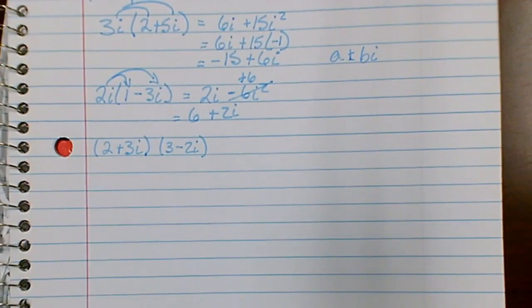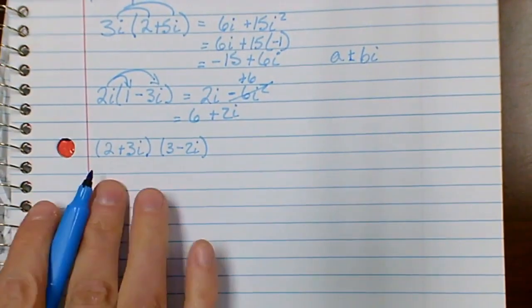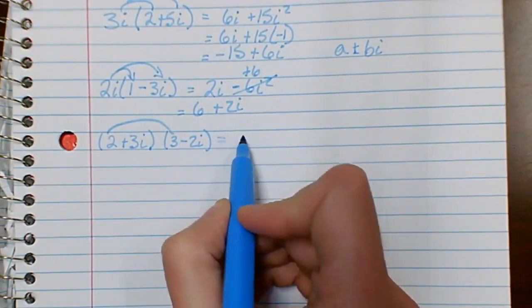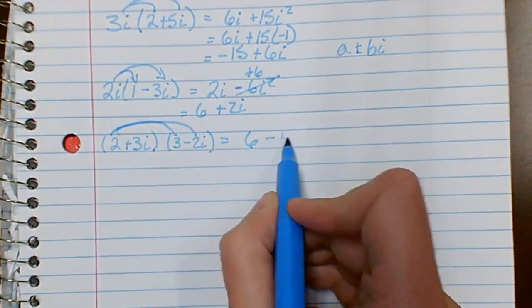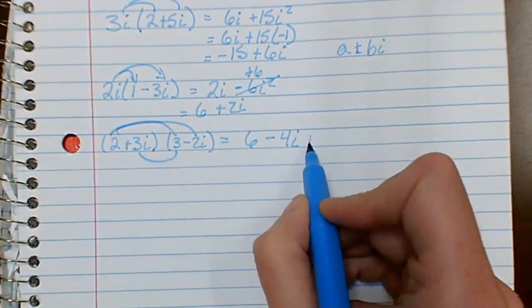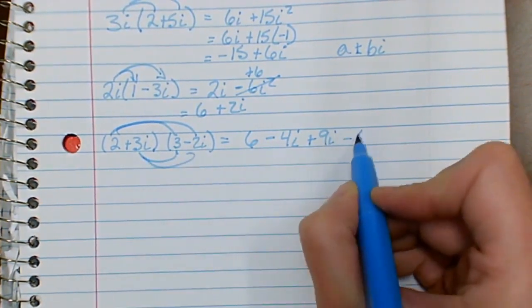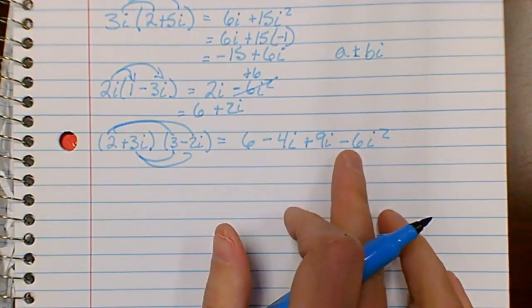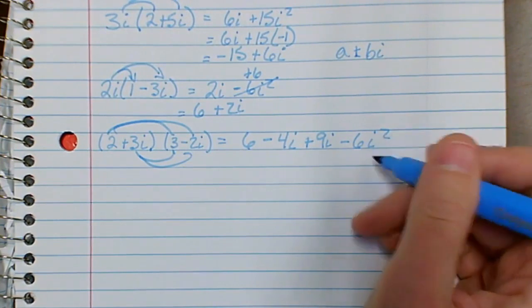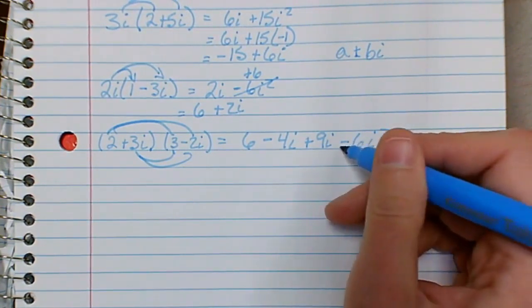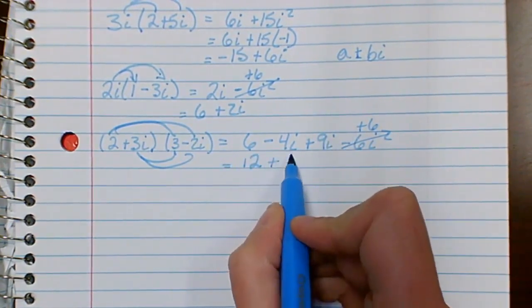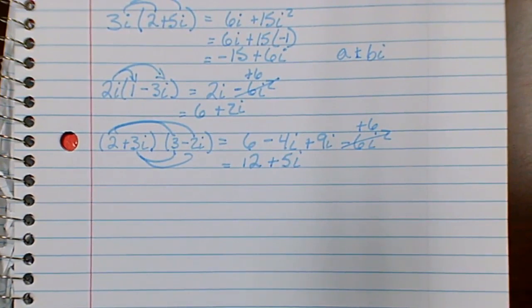So let's look at this one. Instead of just distributing a single value through, we are going to distribute both of these through, or use the FOIL method. So 2 times 3 is 6, 2 times -2i is -4i, then we have 9i, and then a -6i squared. Okay, we have some like terms, and then we have this guy out here, -6i squared. i squared is -1, so this will be a plus 6. 6 plus 6 is 12, and then combine our i's, which will be our 5i. And always write your i last.